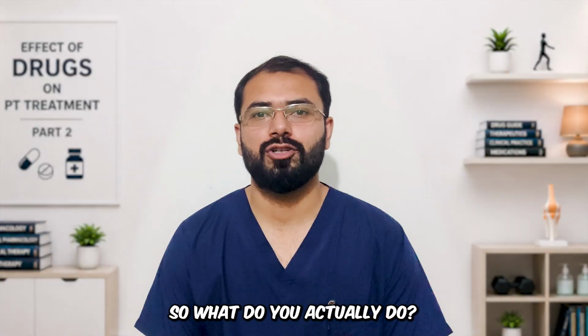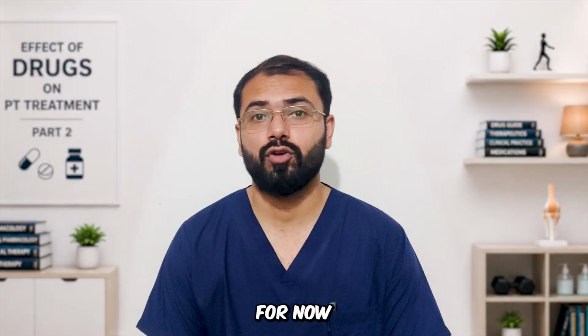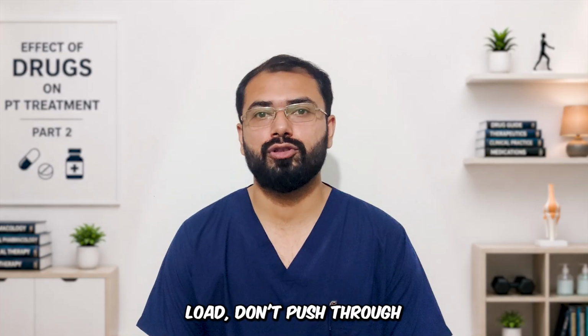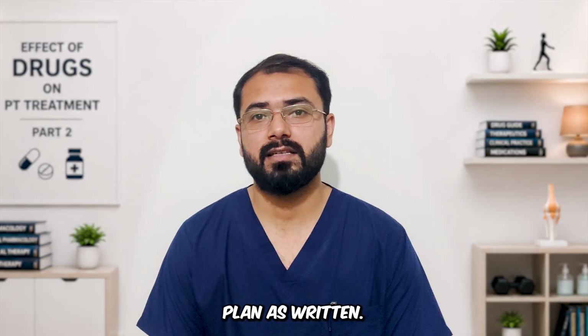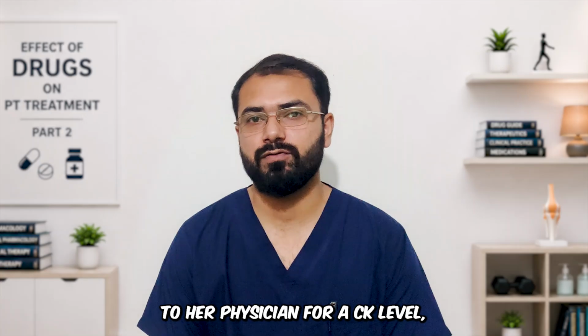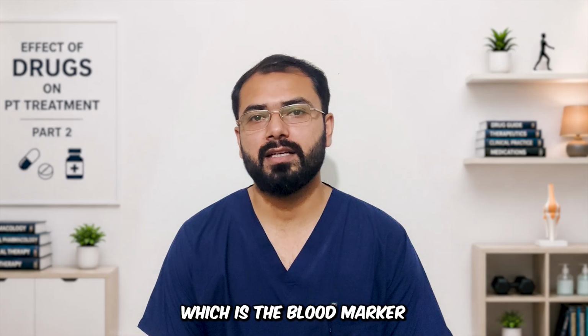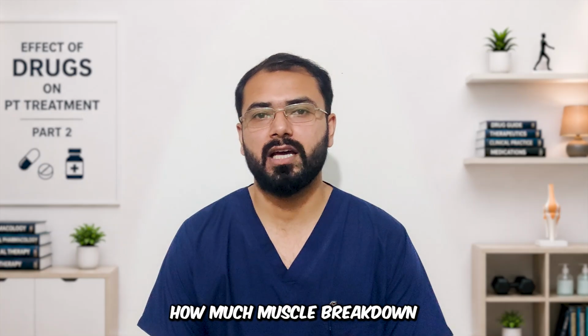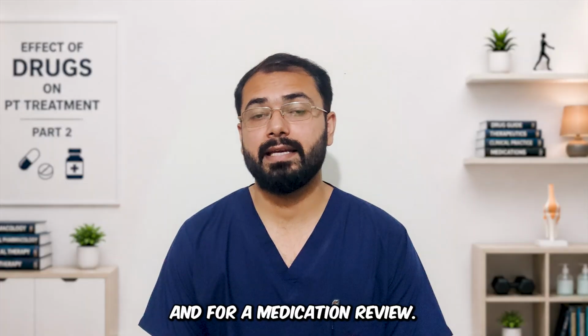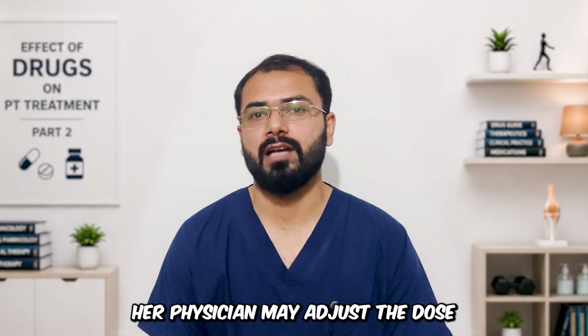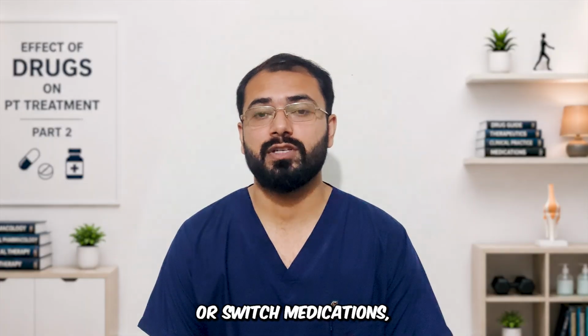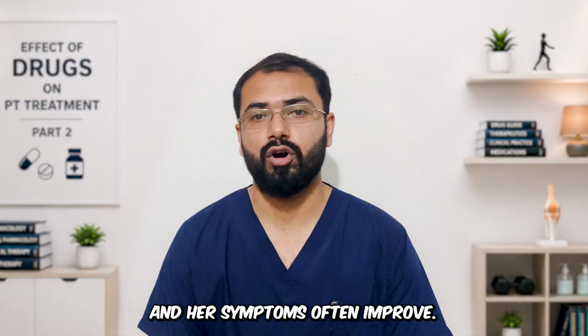So what do you actually do? You hold the exercise progression for now. Don't add load. Don't push through the deconditioning plan as written. You refer her back to her physician for a CK level, which is the blood marker that tells you how much muscle breakdown is actually happening, and for a medication review. If it is the statin, her physician may adjust the dose or switch medications and her symptoms often improve.